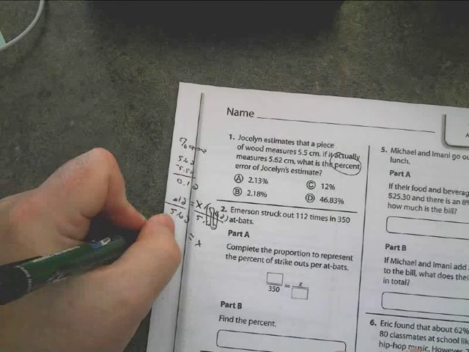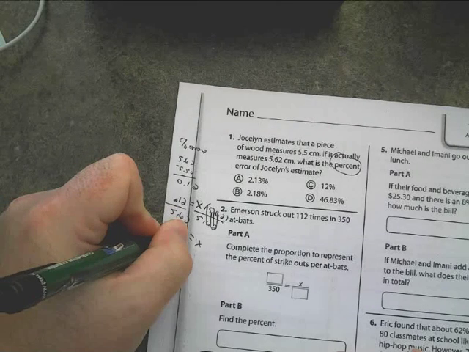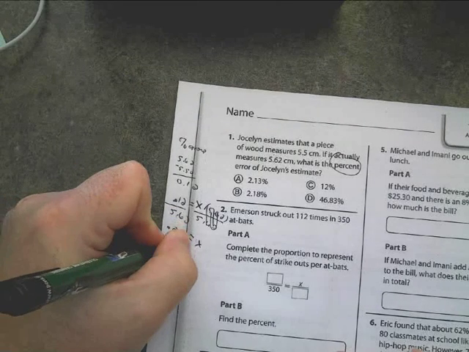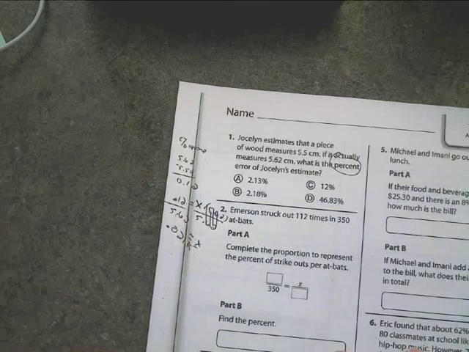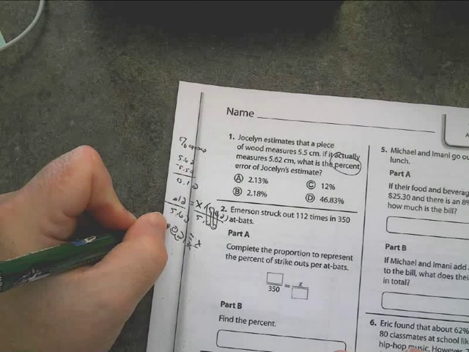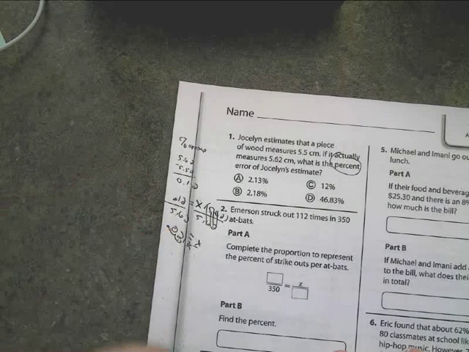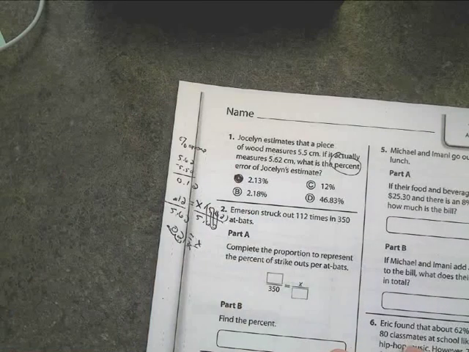Haley, what do you got? 0.021. What is it? 35. Now, it says round to 2 spots, move it over 2 places. 1, 2. 2.13% is my answer. That gets me question number 1.